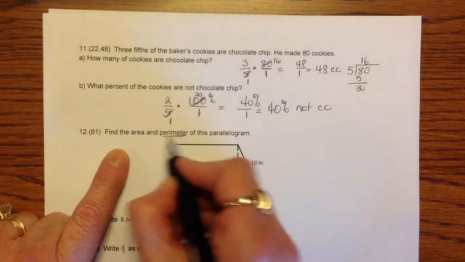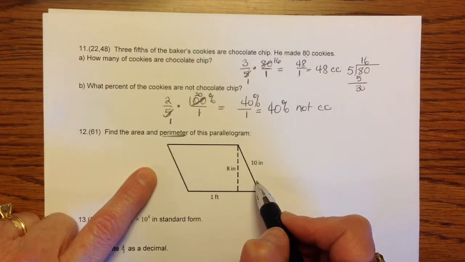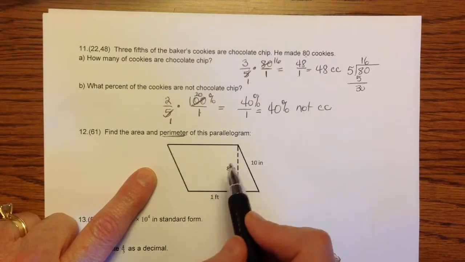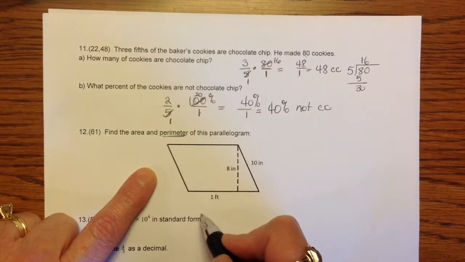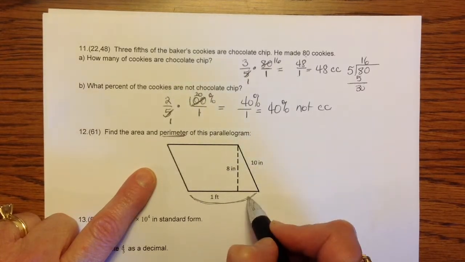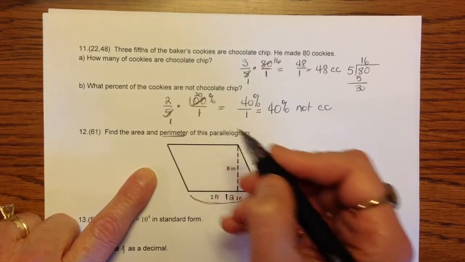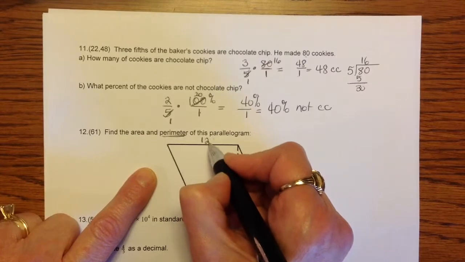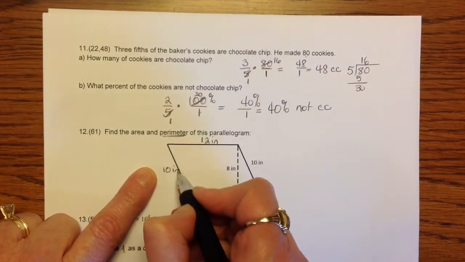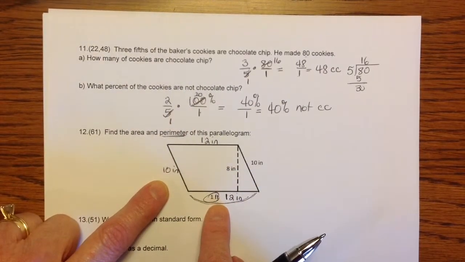Find the area and perimeter of this parallelogram. I'm going to do perimeter first. Perimeter is the distance around the figure, and we learned the other day that opposite sides of a parallelogram are the same. So if this side down here is 1 foot, which is 12 inches, and if this side up here is also 12 inches, and this side is 10, and this opposite side is 10, then we can find that, and they're trying to trick you a little bit right there, so you have to be careful, make sure you have the same units.